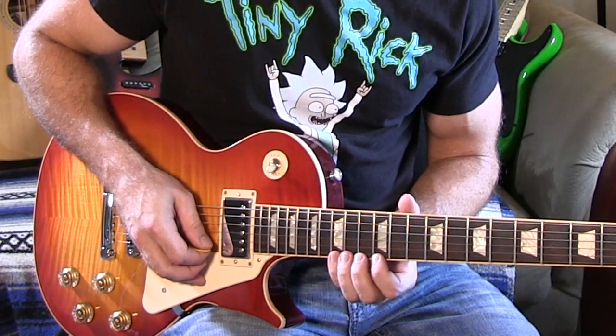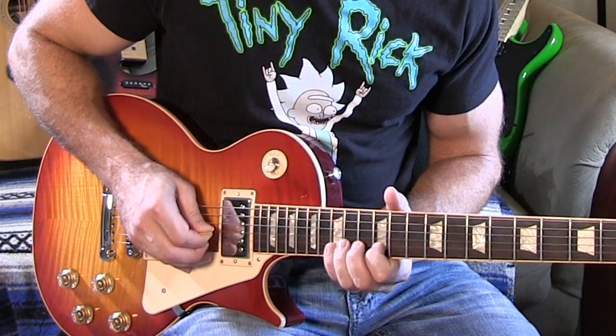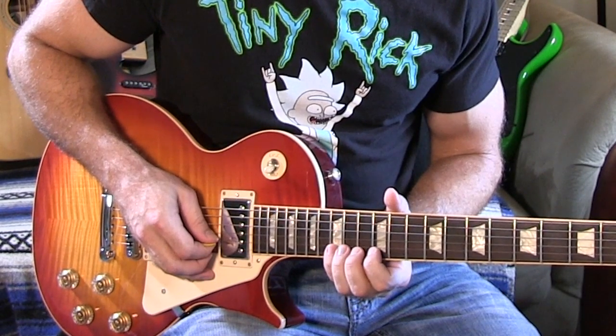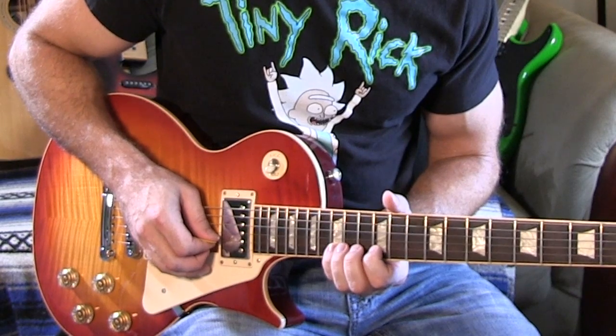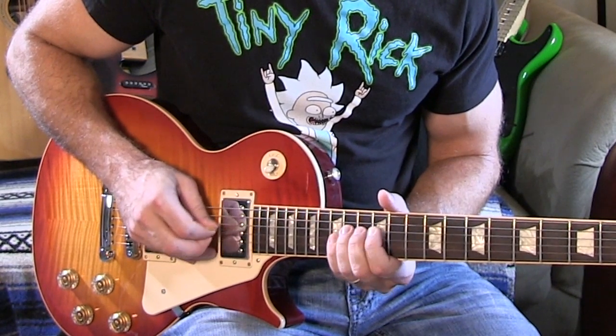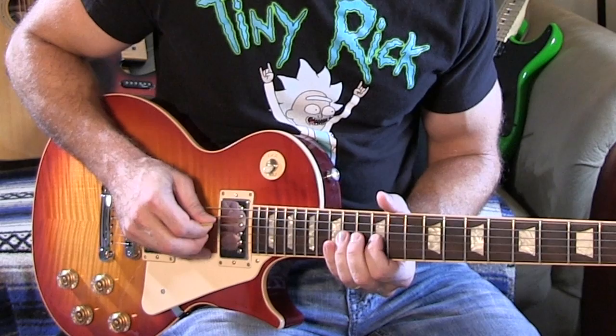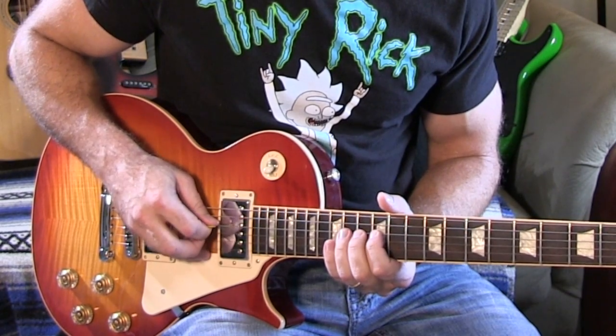I'm going to show you what that looks like close. 6 notes descending, starting from the top. Starting 1 string lower, following the notes in the scale. 1 string lower. 1 string lower.